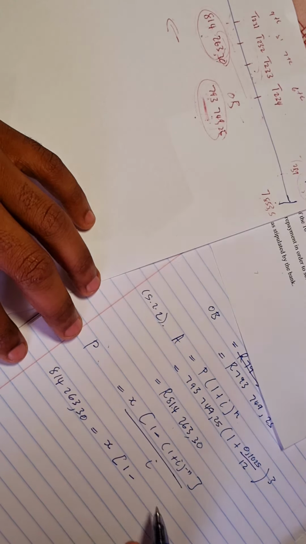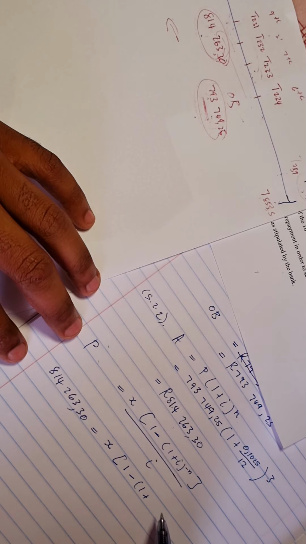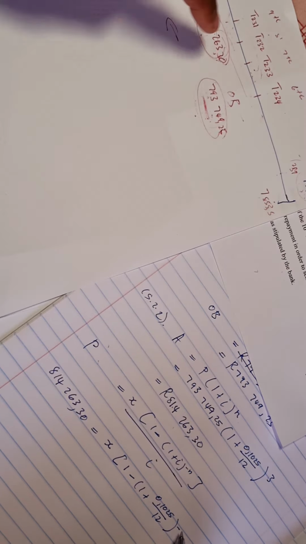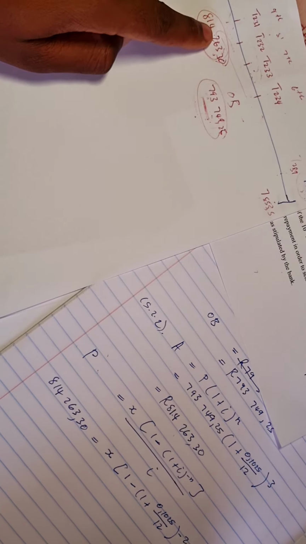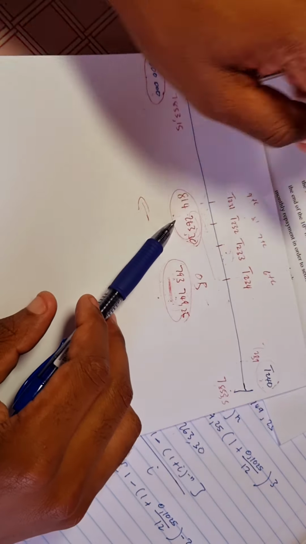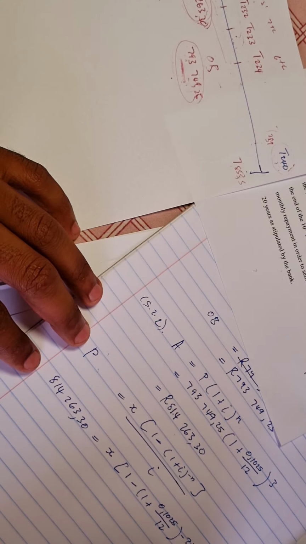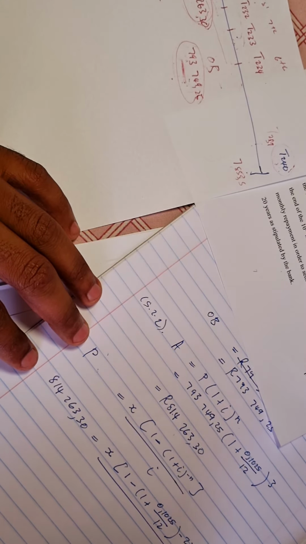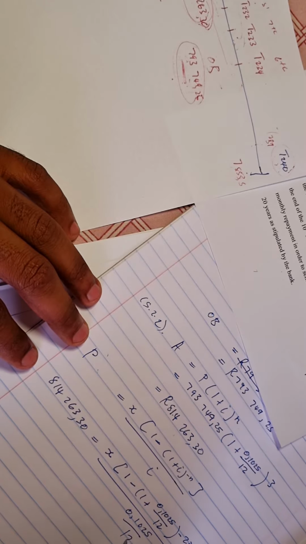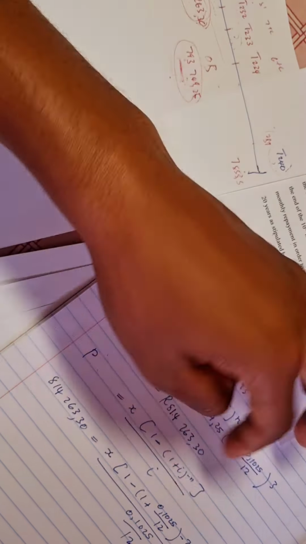1 subtract 1 plus our rate, which is 0.1025 divided by 12, to the power of negative 231. Yes, it's negative 231 because that's when we want to see what monthly payment we are now supposed to make. Close bracket, divided by 0.1025 divided by 12, and therefore let's punch this on our calculator.